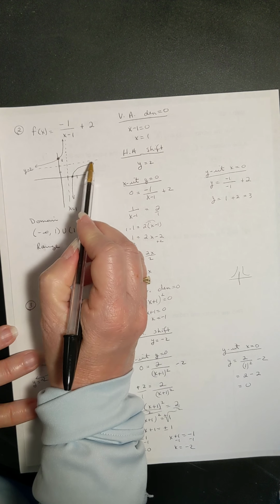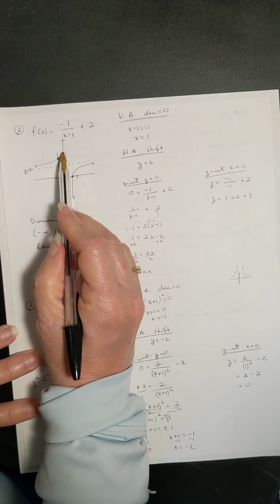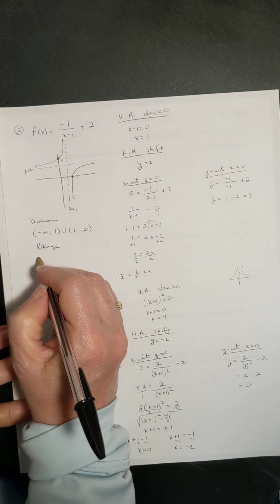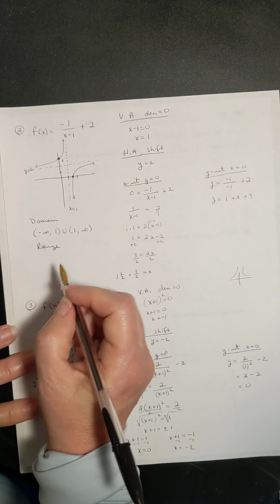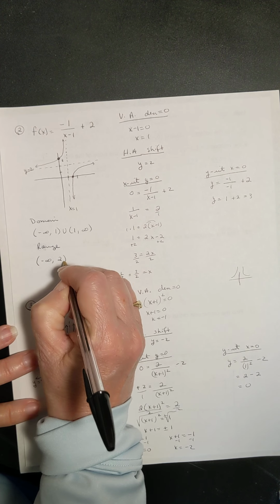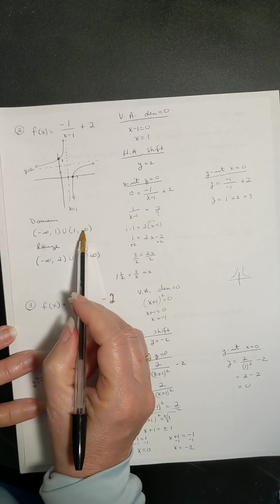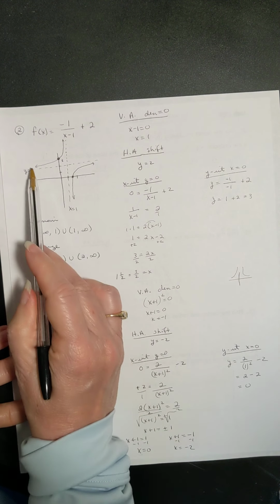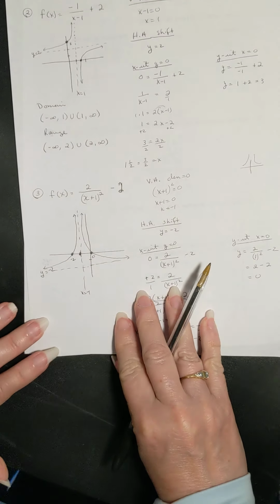So here, notice on this one we have bottom and top, unlike the volcano where it just goes in one direction. Here it goes in both directions. It goes up and it goes down. So this is going to be, it jumps over this value where y equals 2. So it'll be negative infinity to 2, union 2 to infinity. So the domain is told by the vertical asymptote, the range is told by the horizontal asymptote. All right? Same thing here.